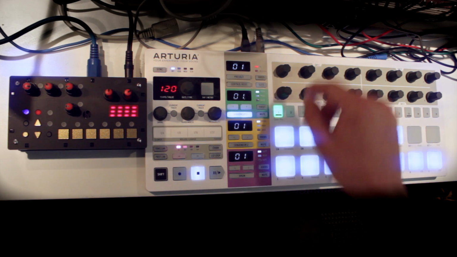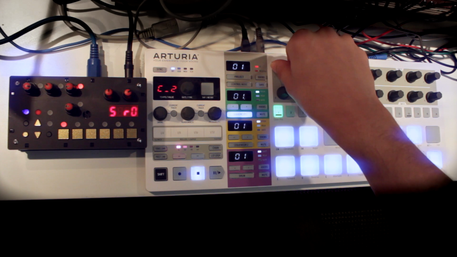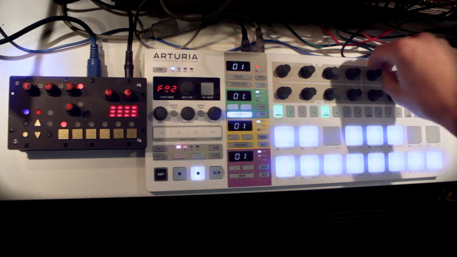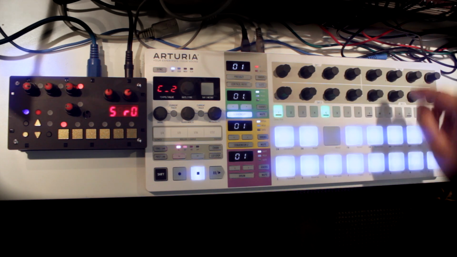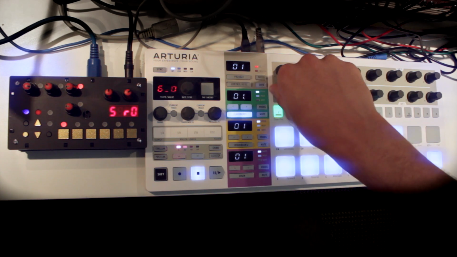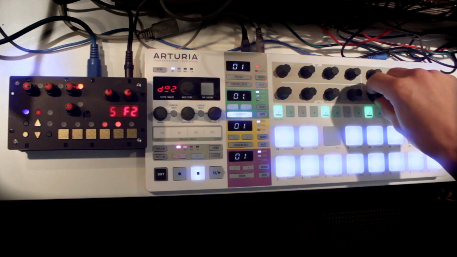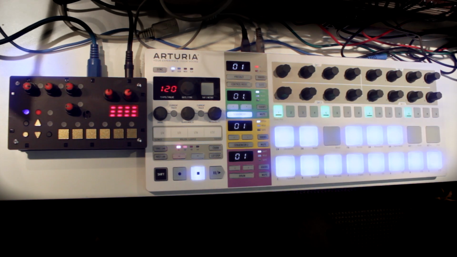So for the first step, let's just choose that one. For the fifth, we'll do the same, so I'll just turn that knob down to C-2 as well. 9 again, and 13 as well. Let's play it.